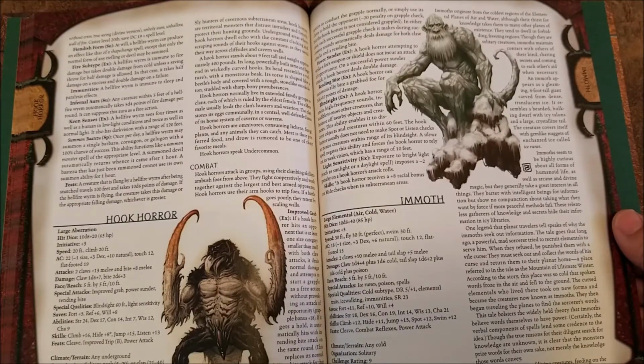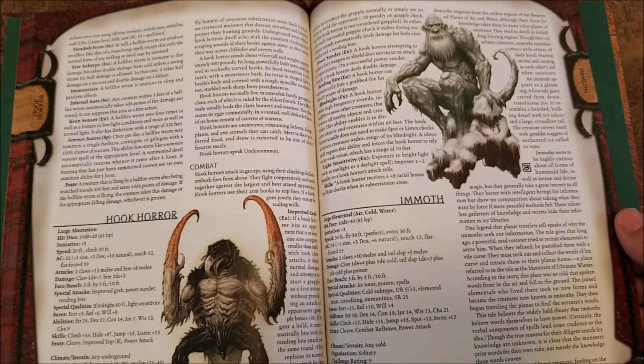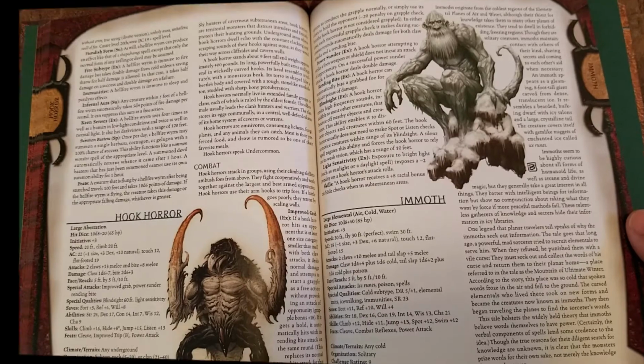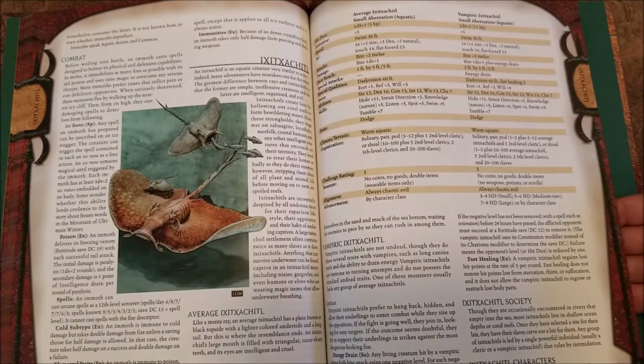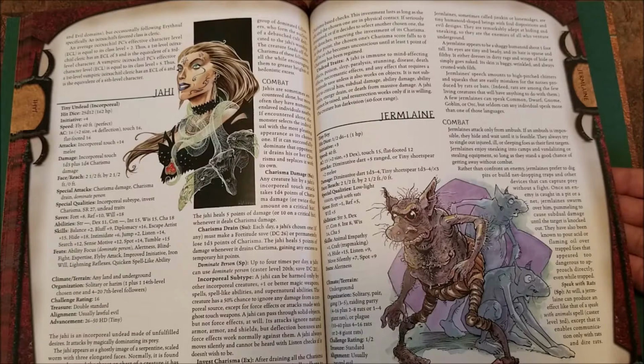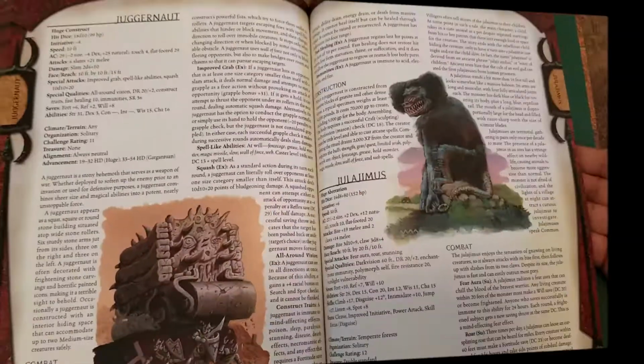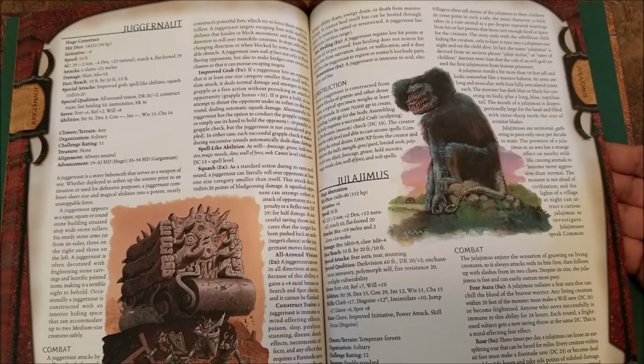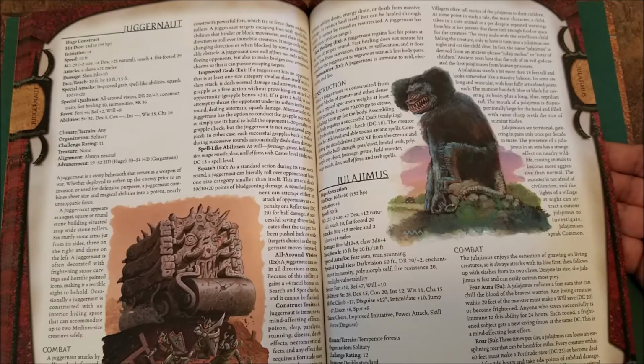Hook horrors have been fun creatures to use in campaigns. I will say that. And I really like this art depiction of the hook horror. The Juggernaut, that's always been a crazy creature. The huge construct.